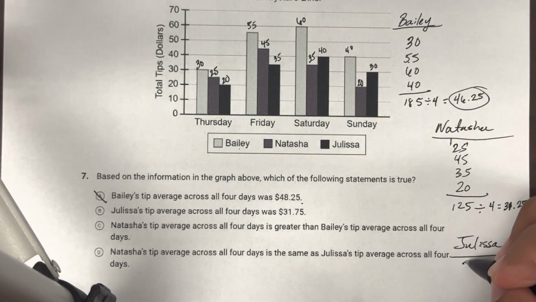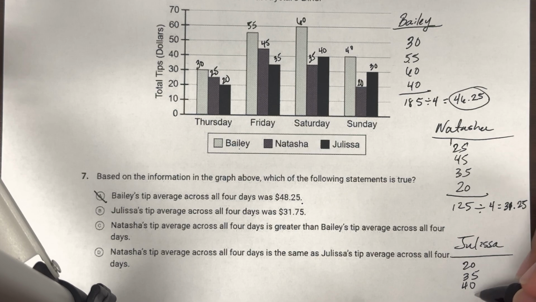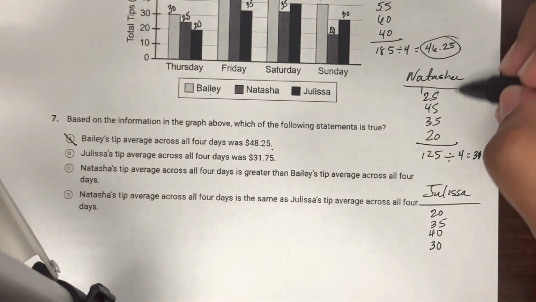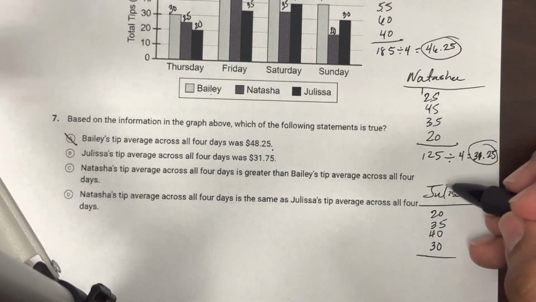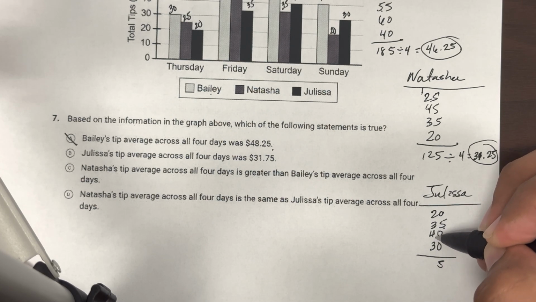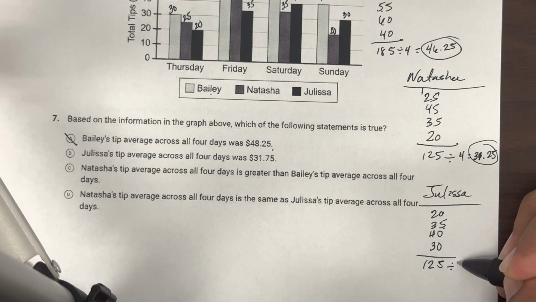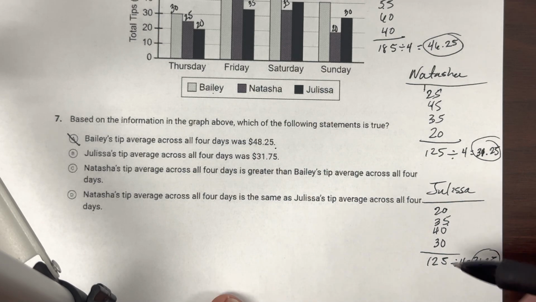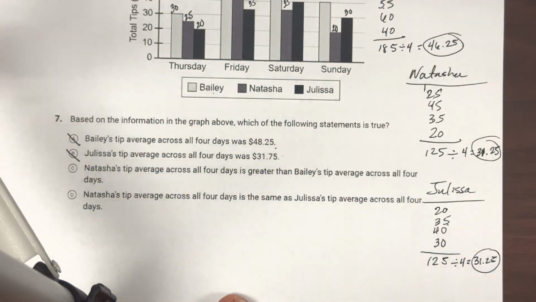Julissa is 20, 35, 40, and 30. Five. Ooh, 5, 9, 12. Oh, it's the exact same thing as Natasha. So 31.25 as well. This is 31.25, which does not match the ad, so that's not B.